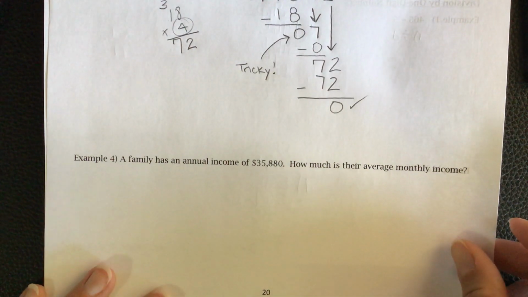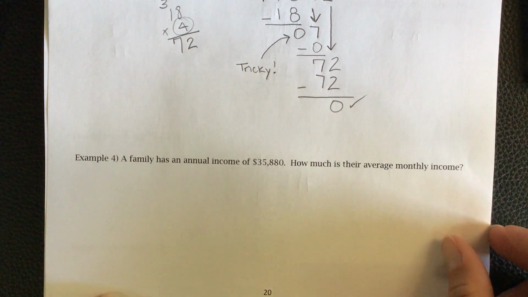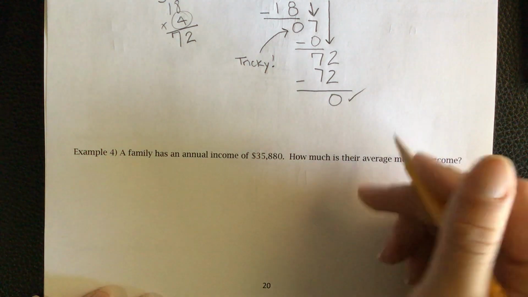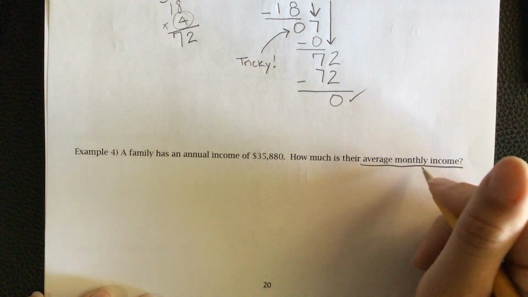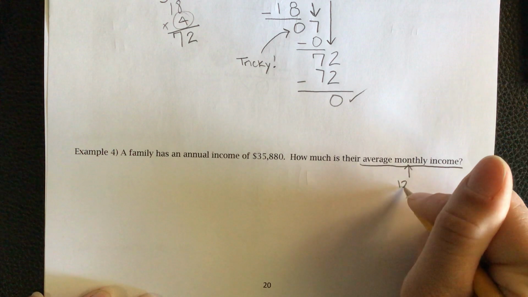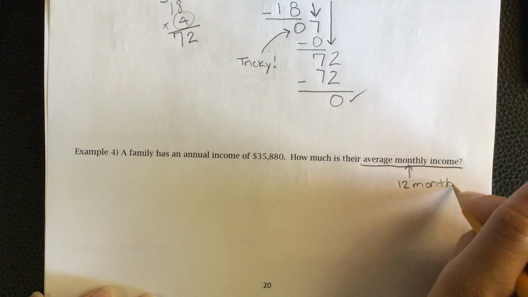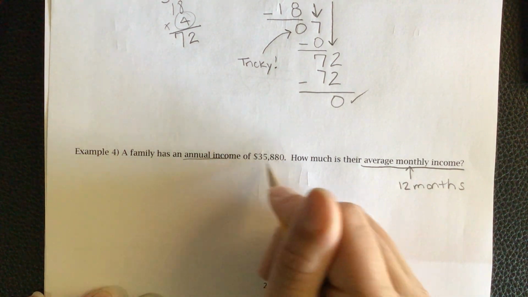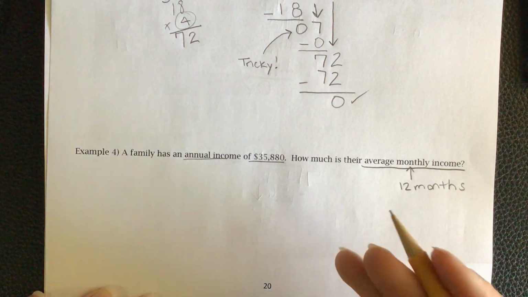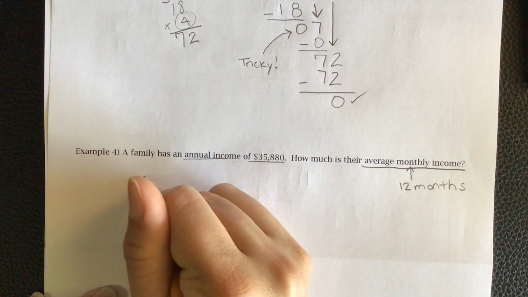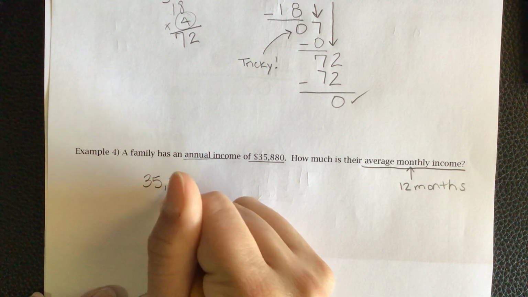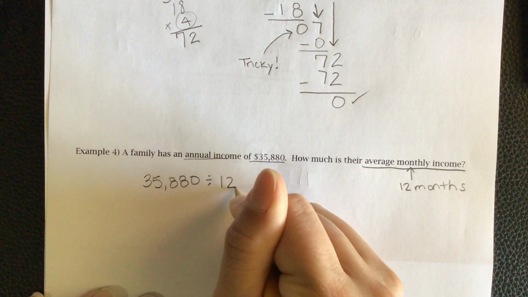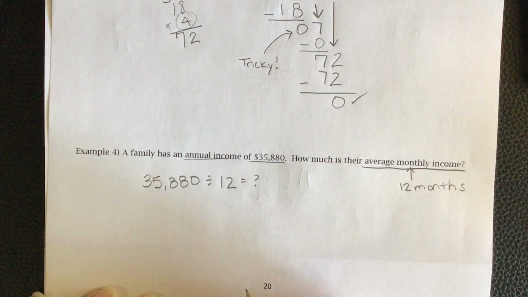Let's try a couple story problems. A family has an annual income of $35,880. How much is their average monthly income? Average monthly income, month. There are 12 months in a year. So it's asking us for 1 year of this salary, how much is each month? So if I have $35,880 divided by 12, I want to know what is it per month.